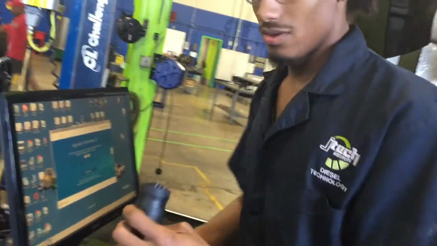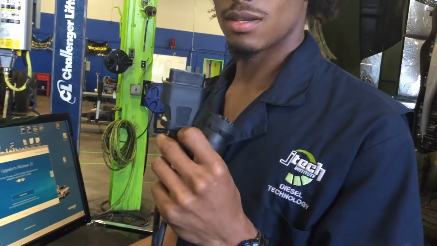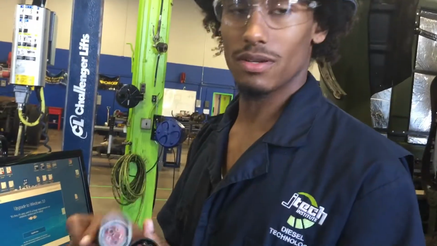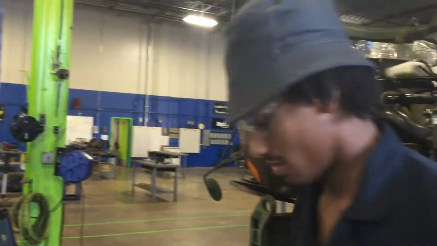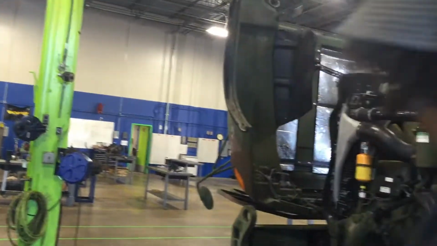Alright, the first way right here, you have your 9-point, your OBD2. This is very common, and then your 6-point. So you would hook that up to the computer. I'm gonna show you where to hook it up at real quick. This truck right here is a 9-point, so it can go hook it up directly to the computer.